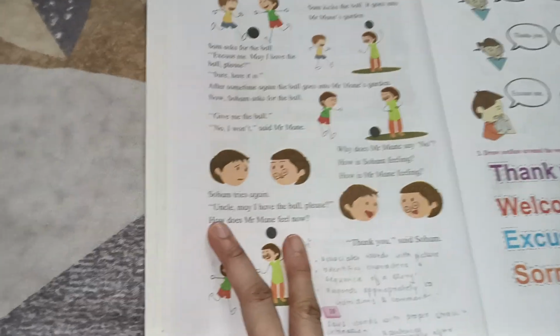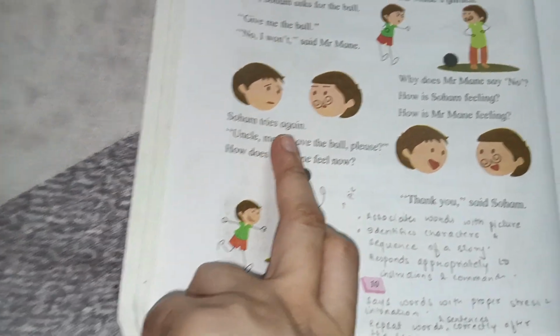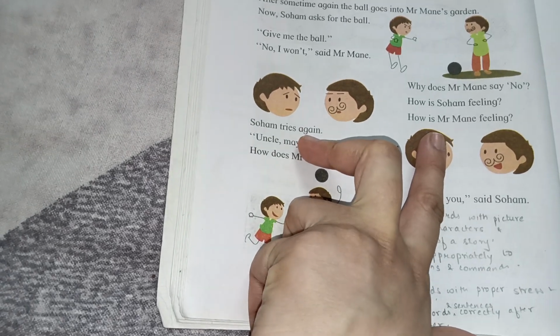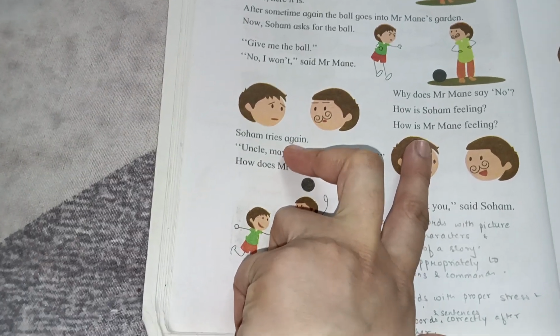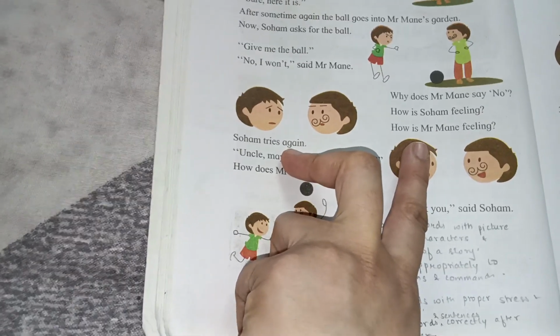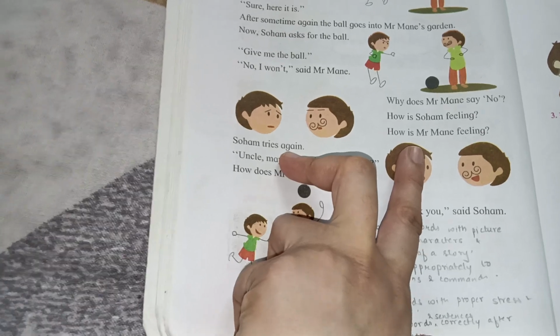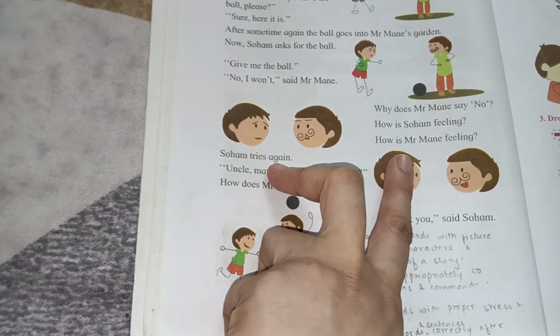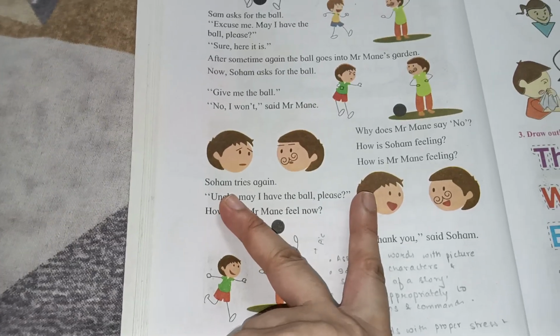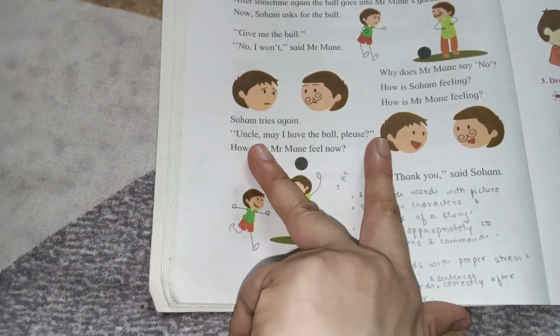Now, Soham tries again. Now what is happening here? Soham is also not feeling good because he hasn't got the ball back. They won't be able to play. And Mr. Mane is also not feeling good. He's very, very angry with the way Soham asked for the ball. So now what has happened? Soham tries again. So what happened? Soham asked once again for the ball.